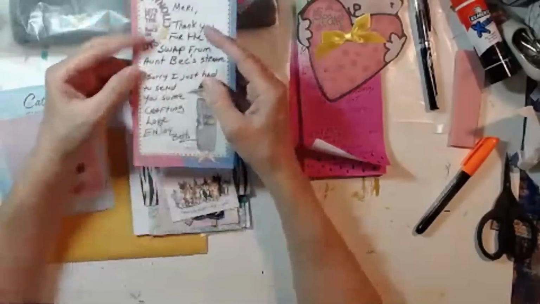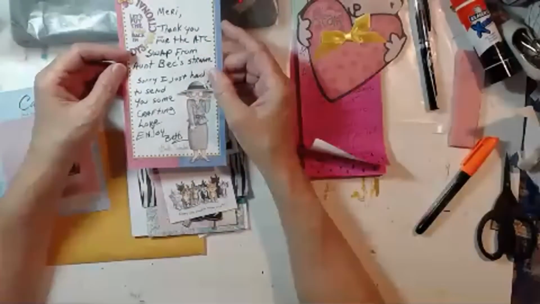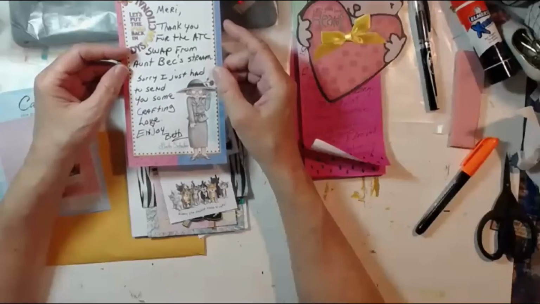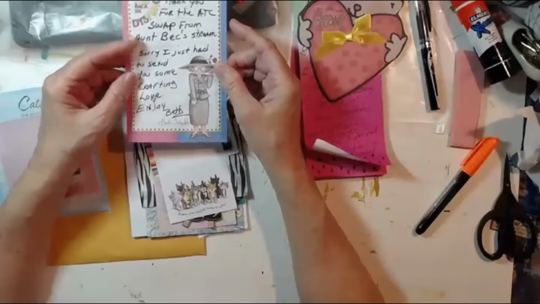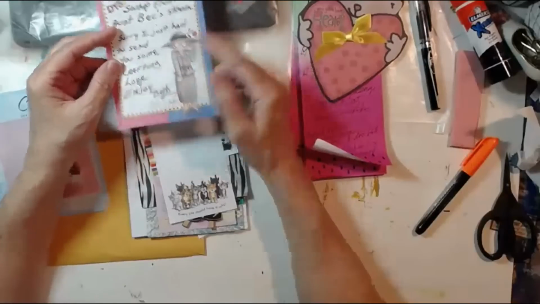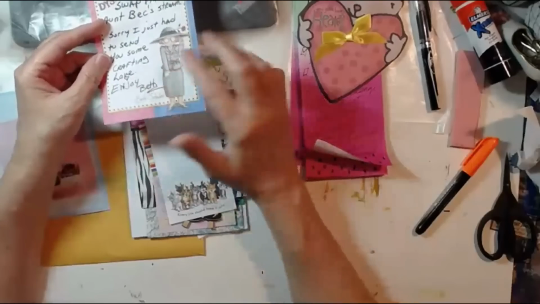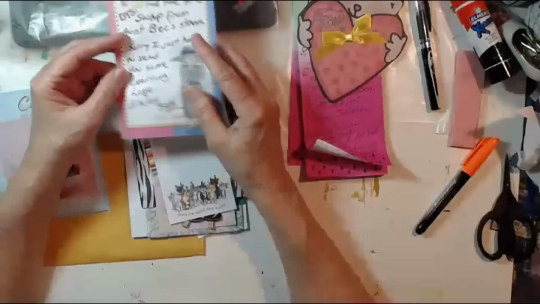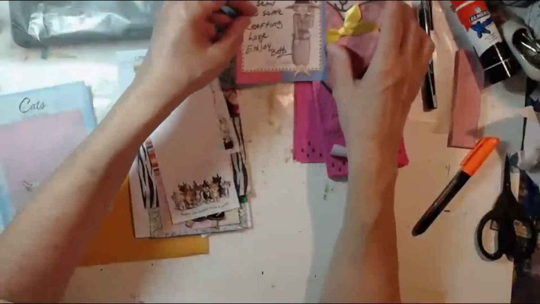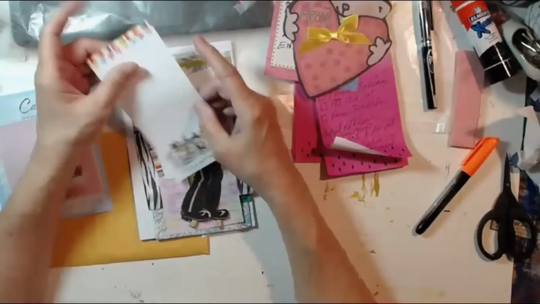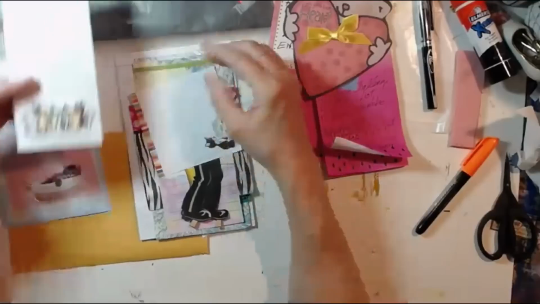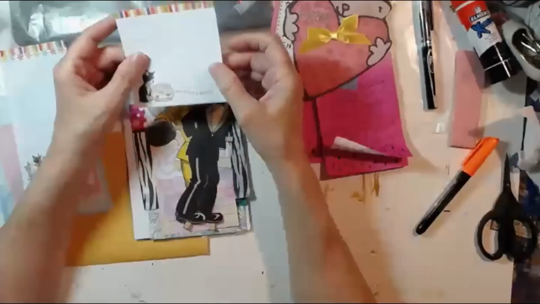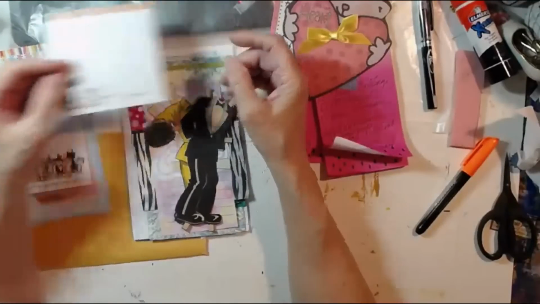She wrote a note. She says, Meri, thank you for the ATC swap from Aunt Beck's stream. Sorry, I just had to send you some crafting love. Enjoy, Beth. Now, see, these are the types of things that I'm going to start putting right in my journal. Both of these. Oh, here's some more kitties. Aunt Beck, these are going to be sent to you. It's a cat's world.